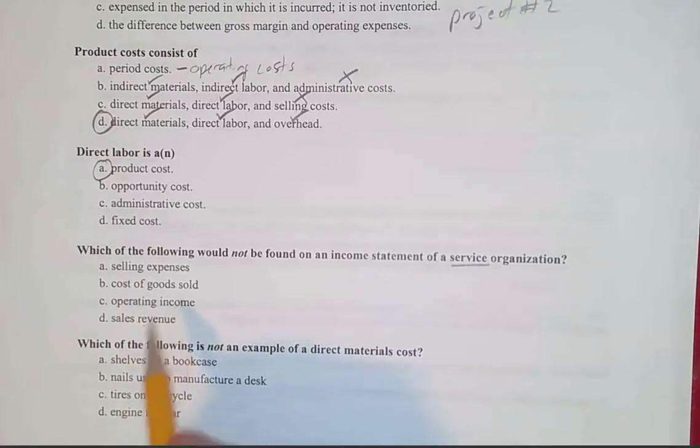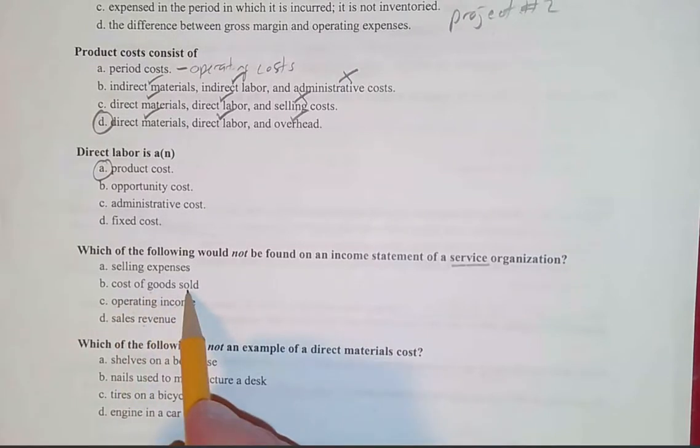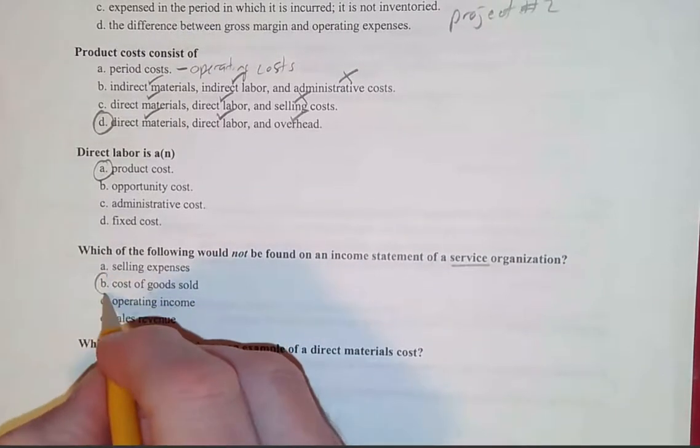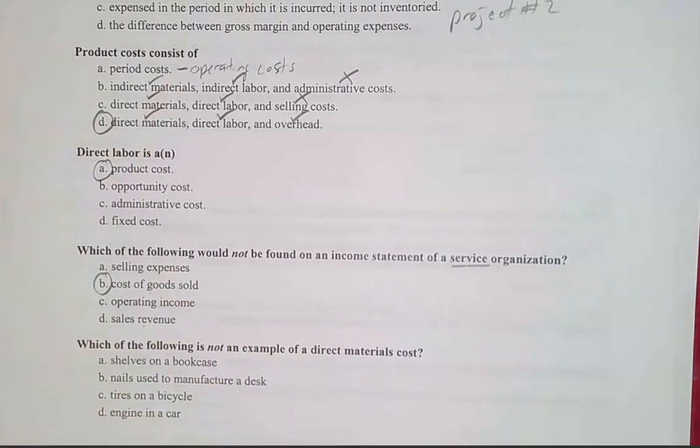Operating income is always going to be found on an income statement, but cost of goods sold, in order to have cost of goods sold, we must have inventory. And a service-related business does not have inventory. Now, again, if you're looking here at choice D and you're saying, well, the way that I learned it was that sales revenue is the way that we would talk about a merchandiser. Okay, that's fine. But choice B is still the correct answer. We would have some type of revenue even for a service organization. So B is by far the best answer.